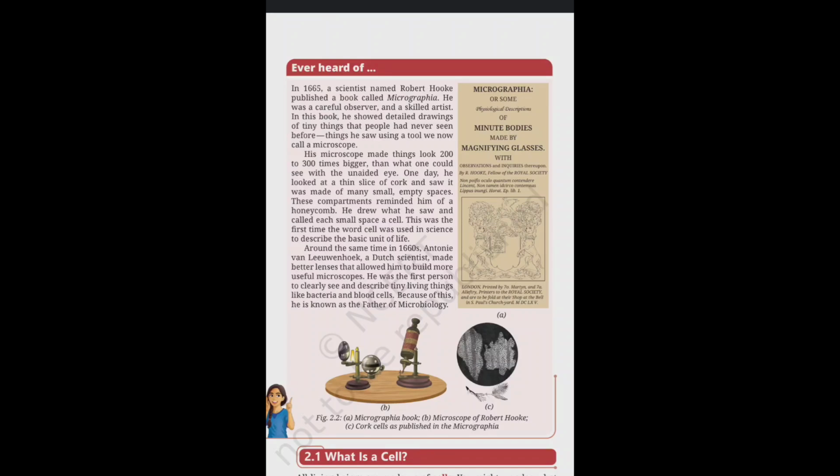One day he looked at a thin slice of cork and saw it was made of many small empty spaces. One day he was observing a dead wooden piece, or what we call the cork, under this microscope, and he could see so many room-like structures, compartment-like structures, empty spaces, and he called such compartmentalized empty spaces cells. This was the first time somebody used the word cell in the history of science.